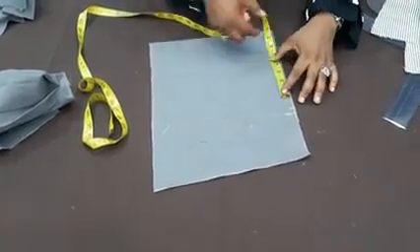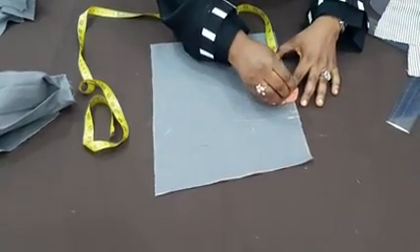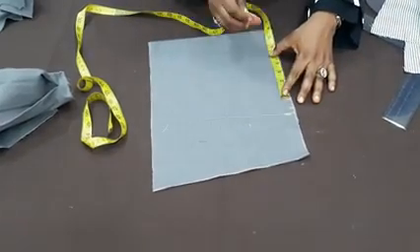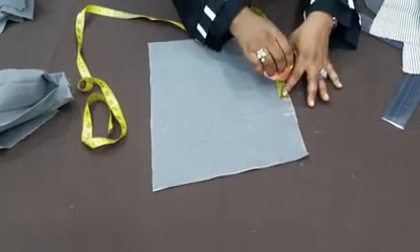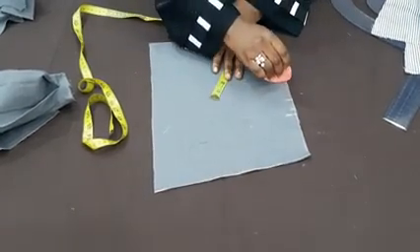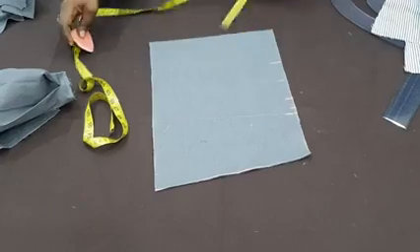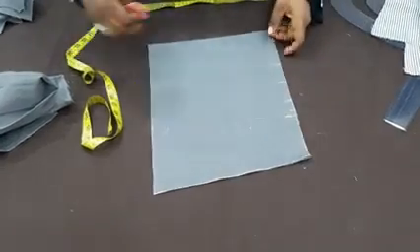So after that, I'll measure 4 inches. 4 inches is here. Then I'll get the midpoint of that, which is 2 inches. So this is the midpoint. Can you see that? So let me mark it on the other side.